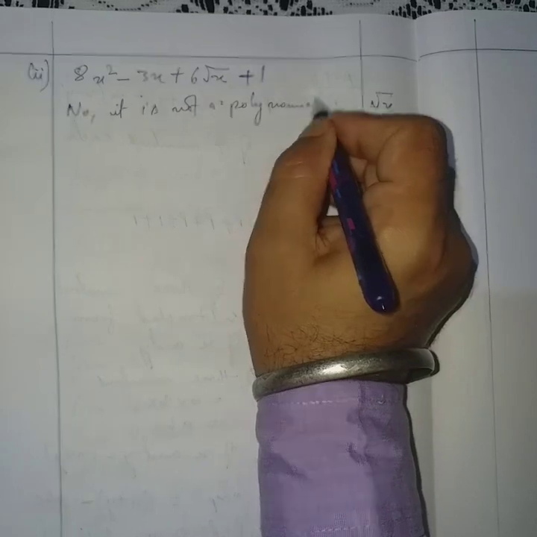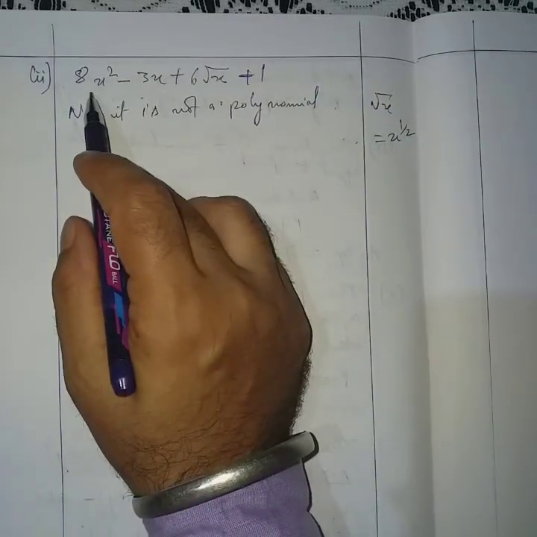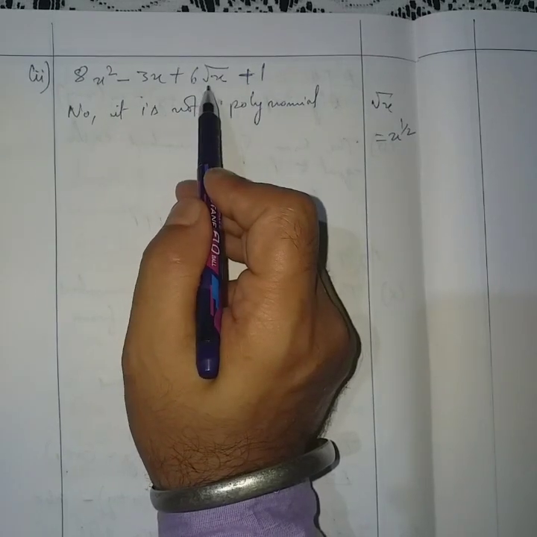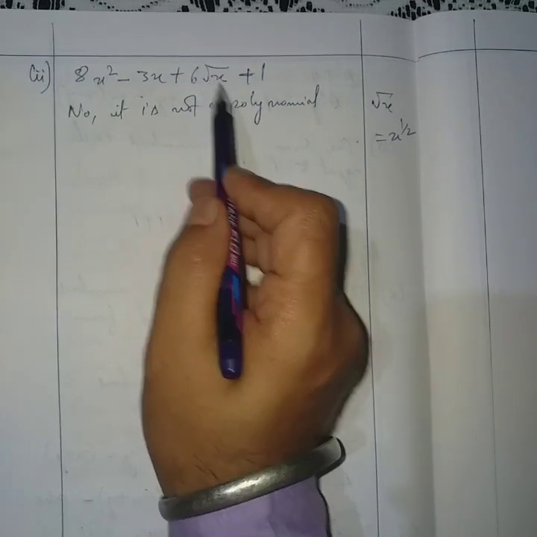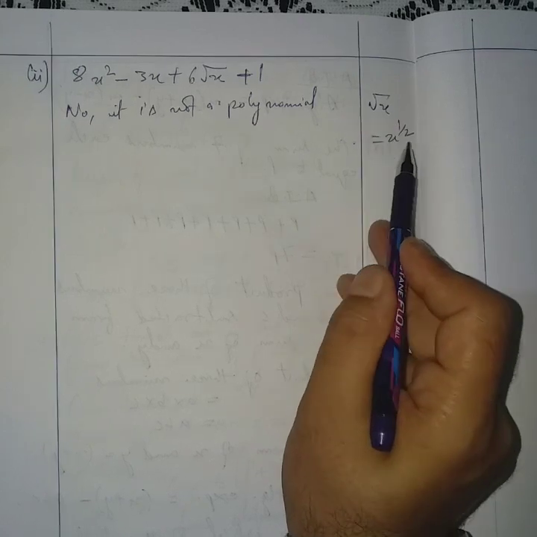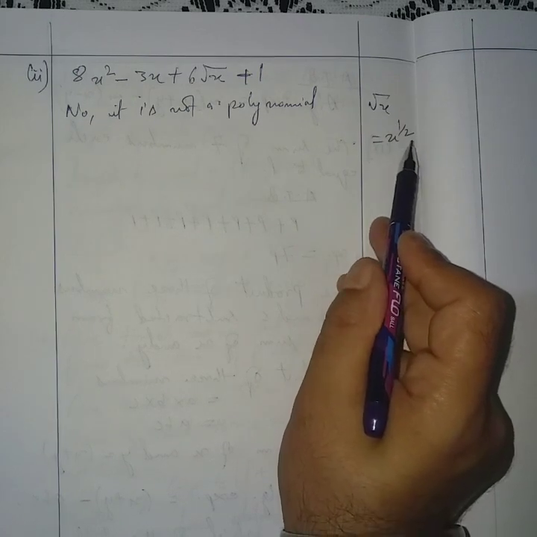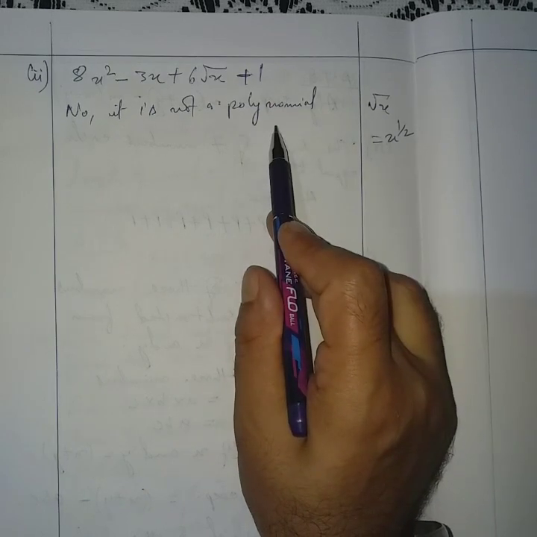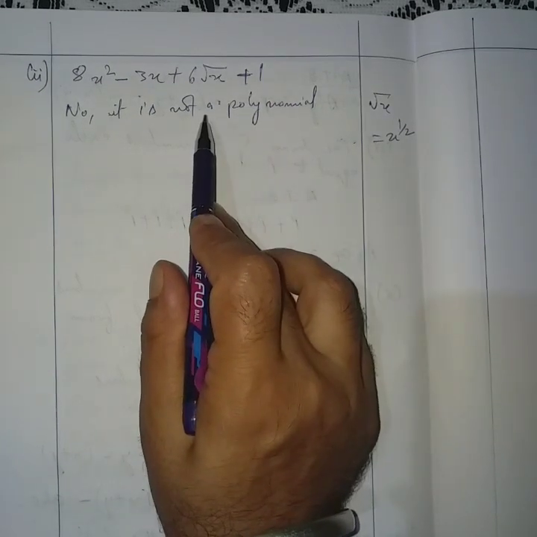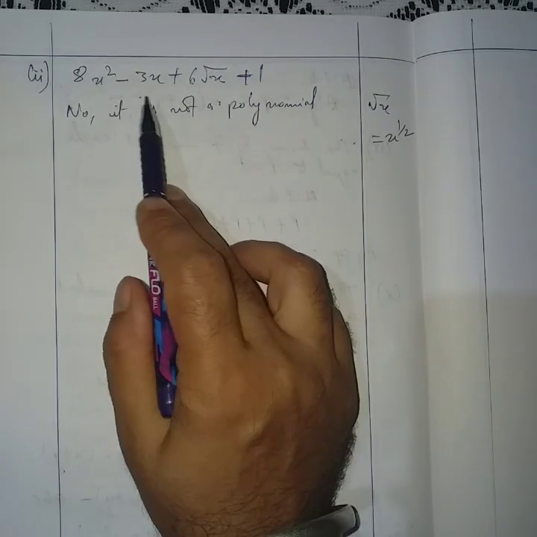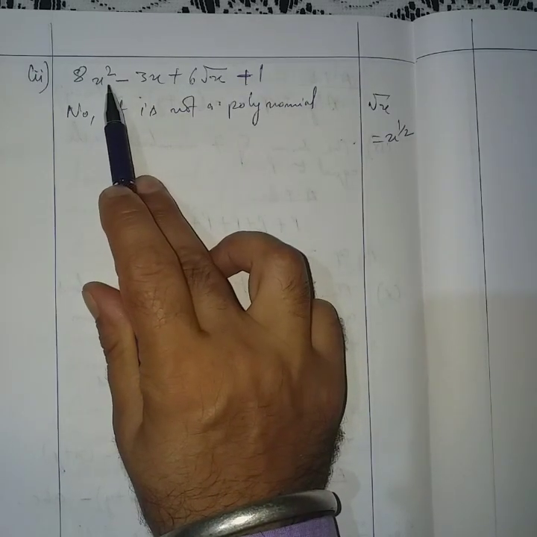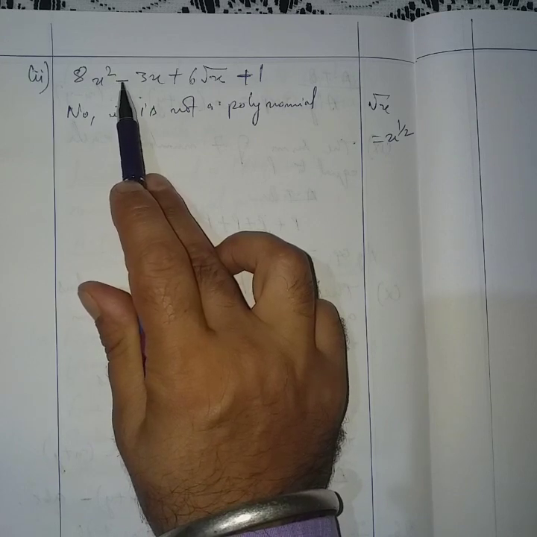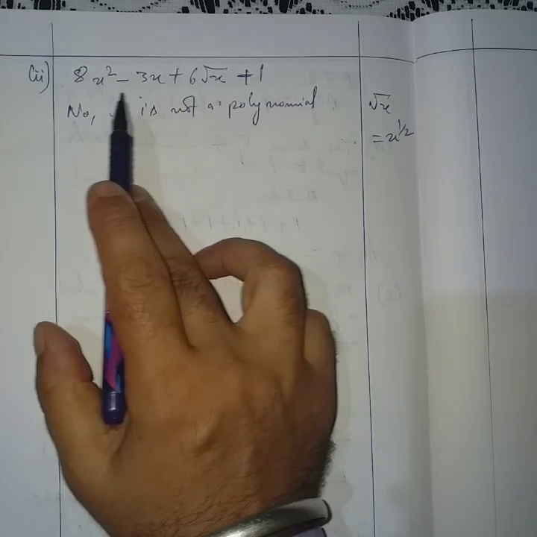If it is not a polynomial, then there is no question of looking for the degree. See here, once again, the power is in fraction. Root x is x to the power half. So the power is in fraction. That is why it is not a polynomial. A polynomial is an algebraic expression where the power of the variable is a whole number, and a positive whole number.